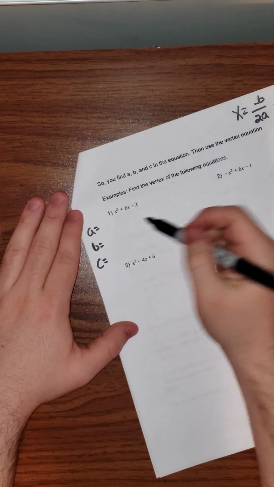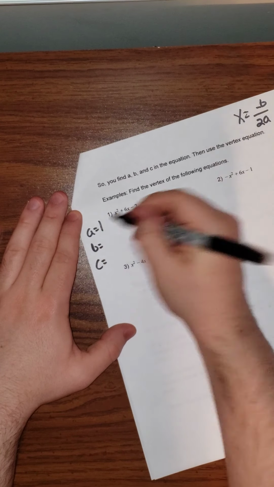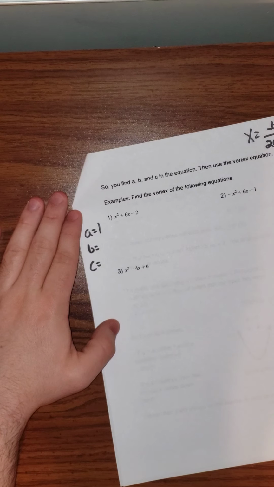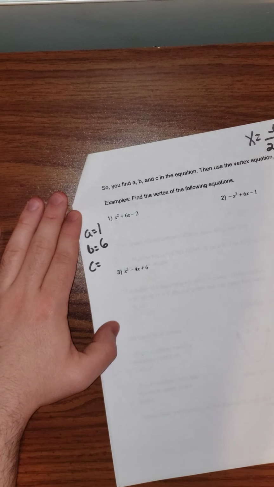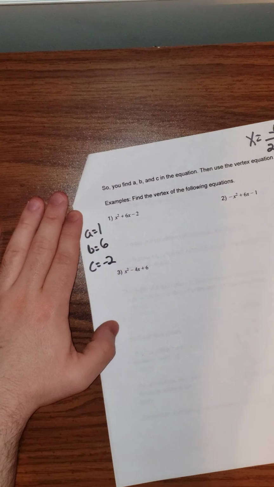A is the number in front of x squared, so a is 1. B is the number in front of this normal x, so that's a 6. C is that last number, negative 2.